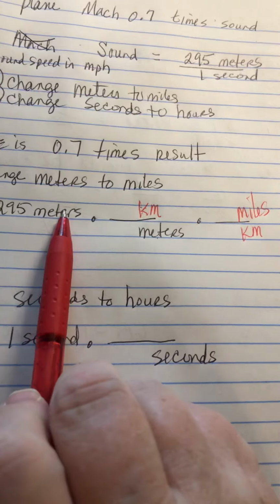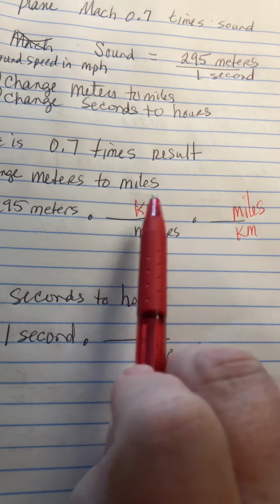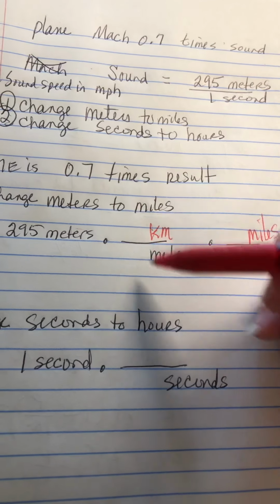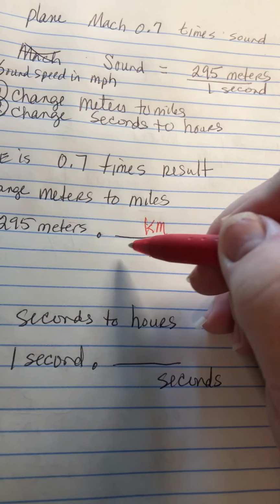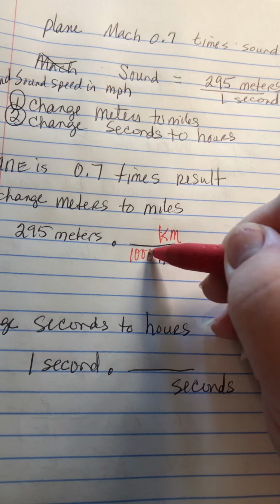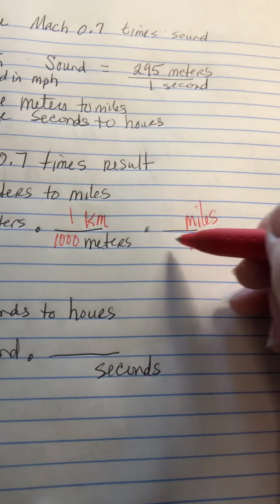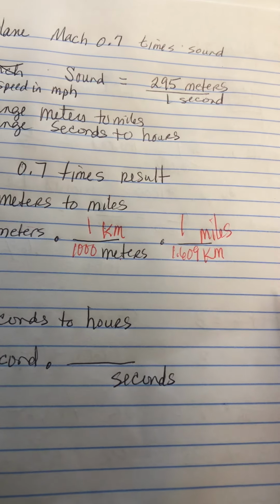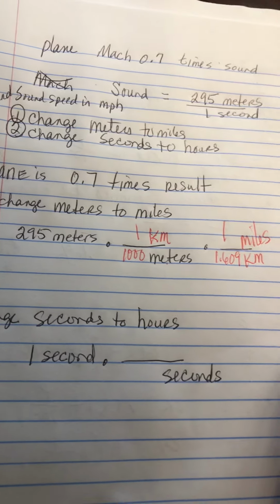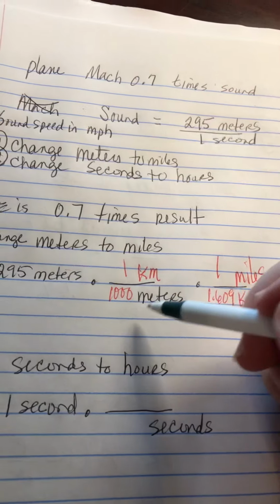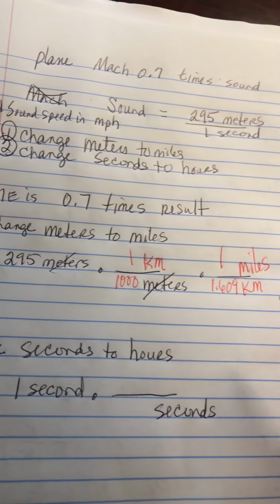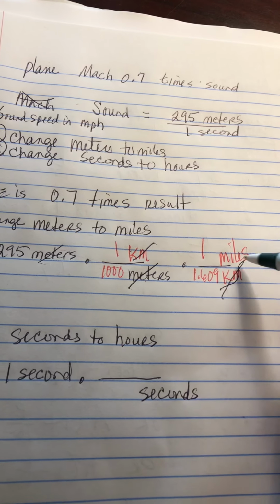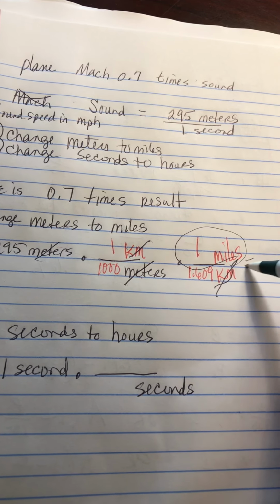So notice that these are alike, the meters are in opposite corners and the kilometers are in opposite corners. And when we put the numbers in here, there are 1,000 meters in each kilometer, and there's 1.609 kilometers in every mile. Now we're going to cancel out the labels that are alike. And notice the only label that didn't get canceled out was the one we're trying to change it into.